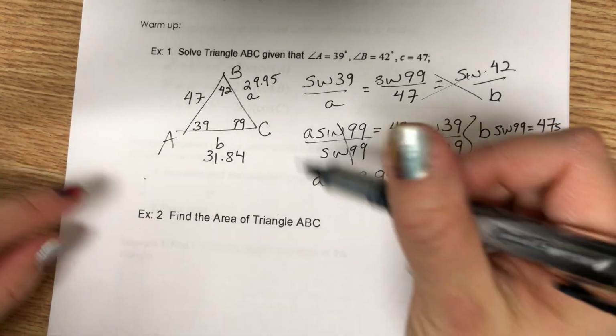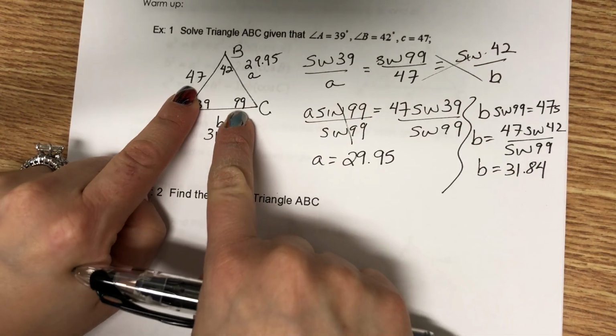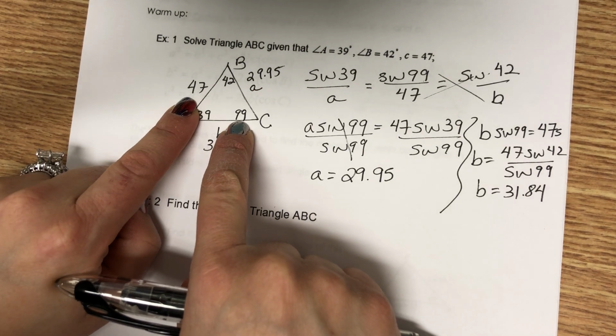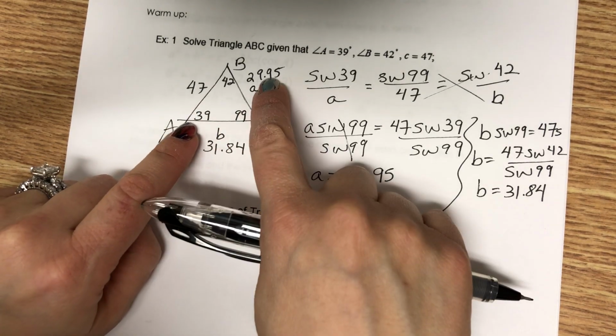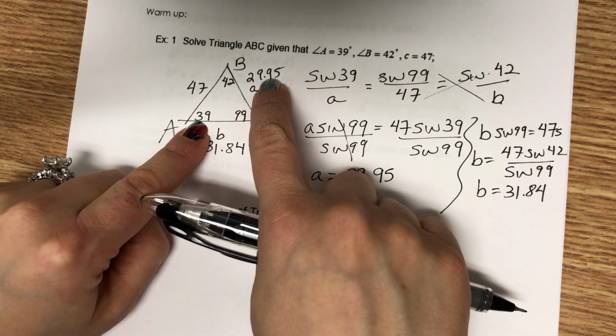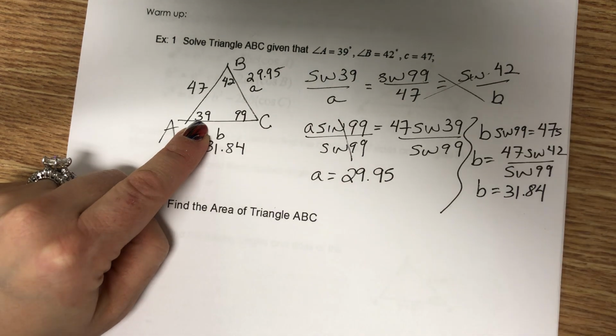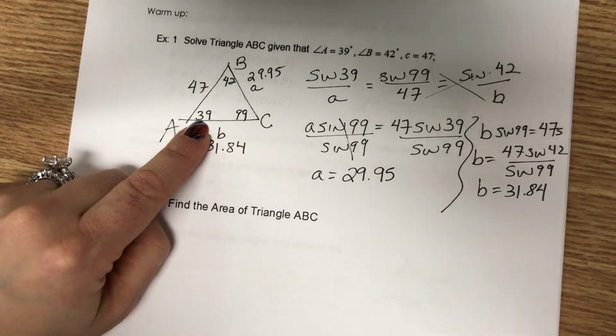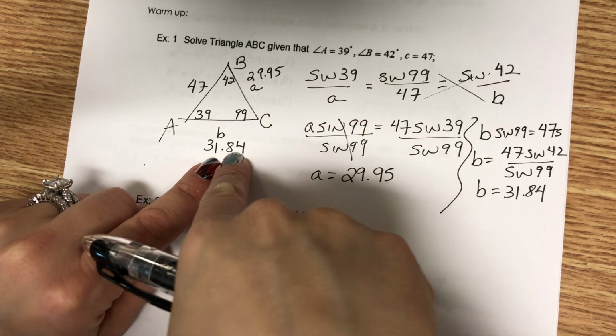You can do a sanity check. The biggest side should be across from the biggest angle. And the smallest side should be across from the smallest angle. And the middle angle and the middle side.